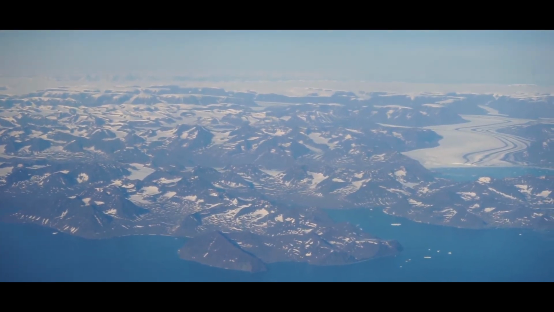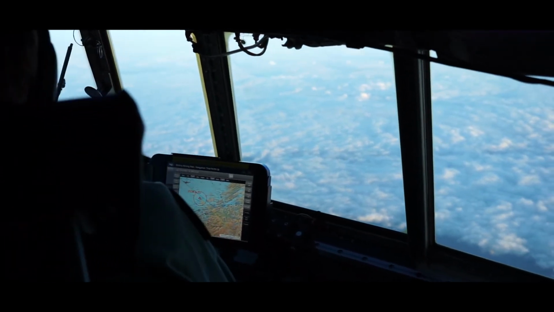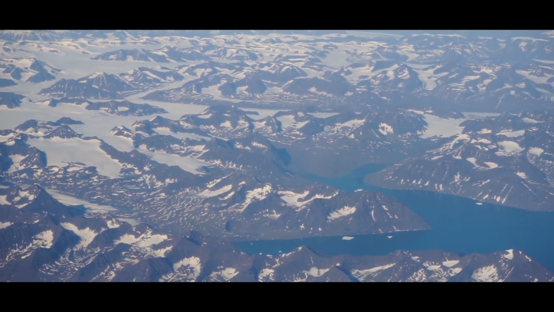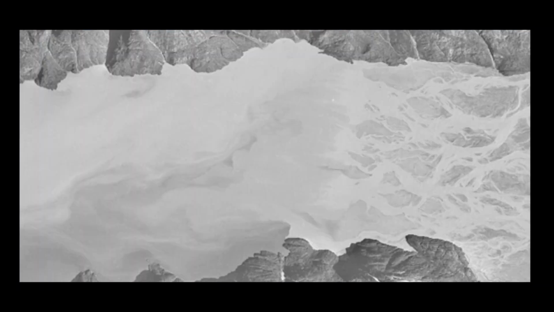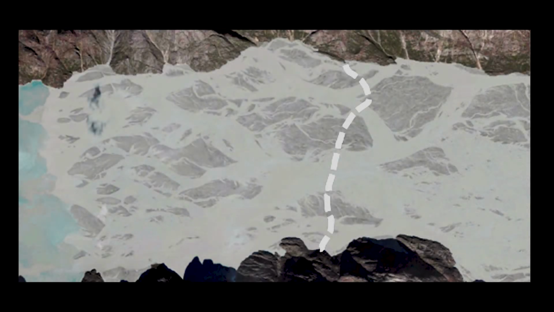So this work shows that the deltas in Greenland are stable during the period from the 1940s to the 1980s, but as the climate warms, from the 1980s and onwards, we see an increase in delta size, meaning we have deltas growing out into the sea, so delta progradation.